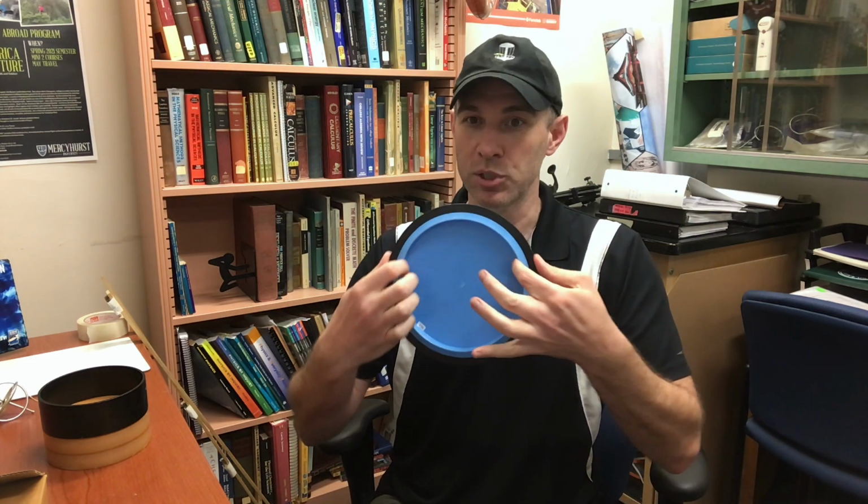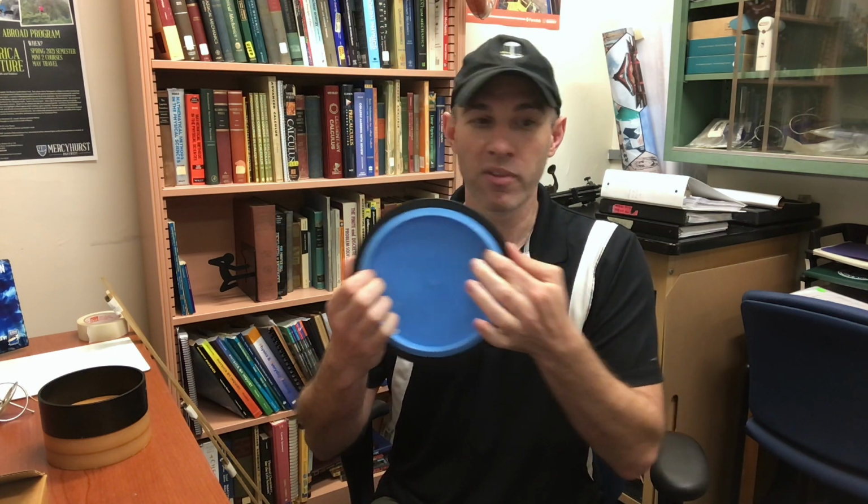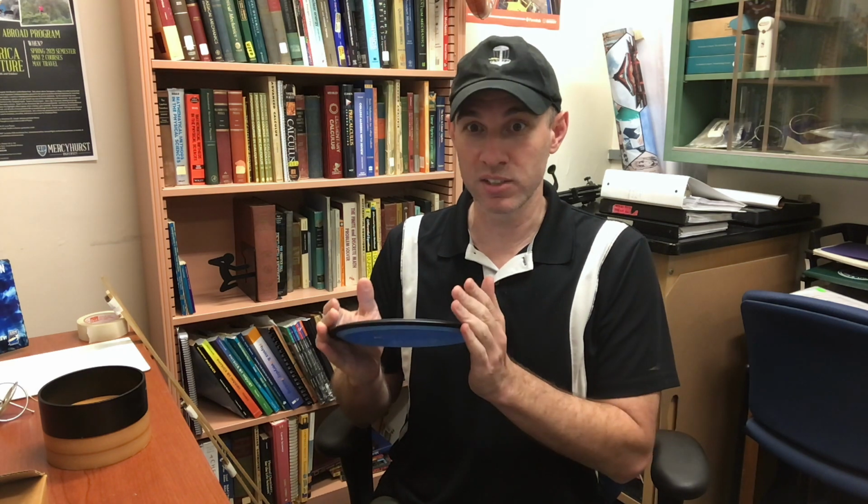Why do we make discs the way we do? We put all of the mass, the majority of the mass, not all of it, but the majority of the mass along the outside rim, increasing the moment of inertia, giving it more resistance to a change of its state of rotation, which makes it fly more stably through the air.